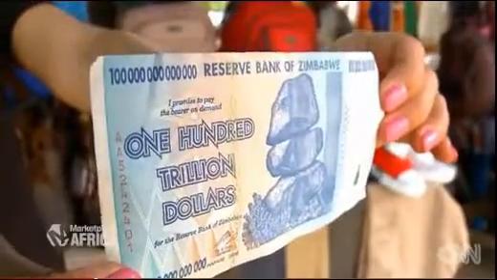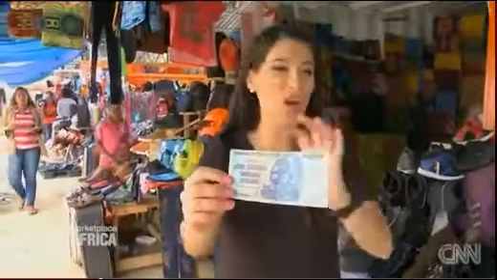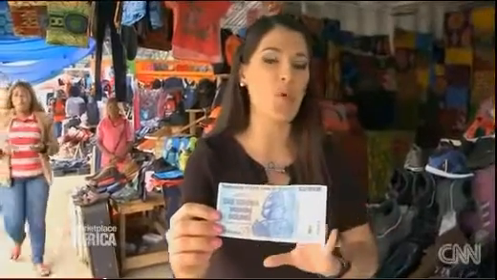This is a 100 trillion Zimbabwean dollar note. You can't find this in the streets of Zimbabwe anymore. It was basically abolished in 2009 after inflation hit 230 million%. You had to print constantly to try and keep up with the changes. Yeah, so it means the printing pandemonium. So it means the printing press was to work in tandem with the demand.